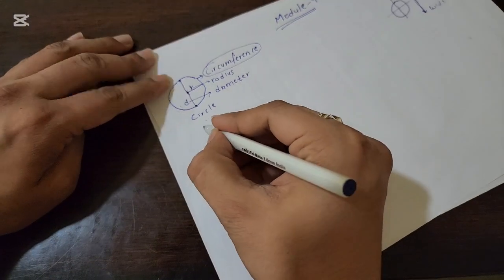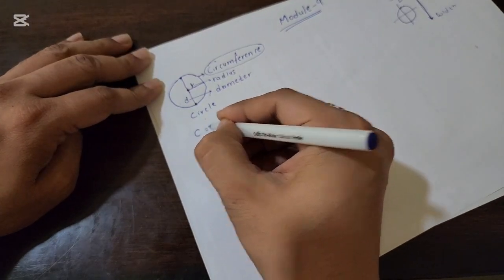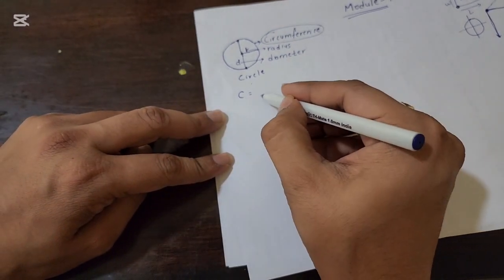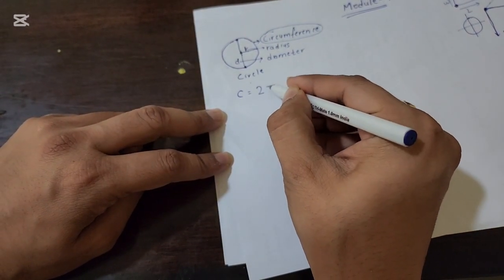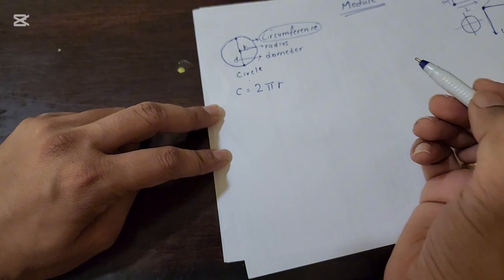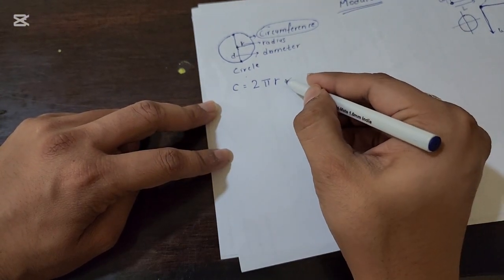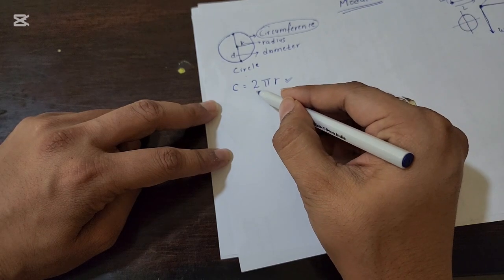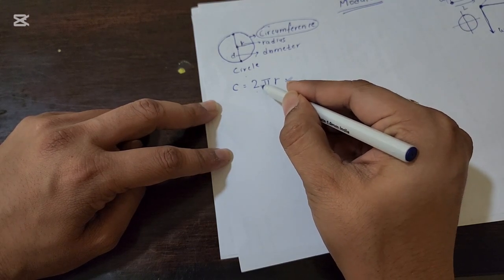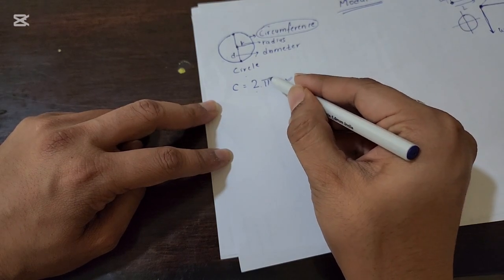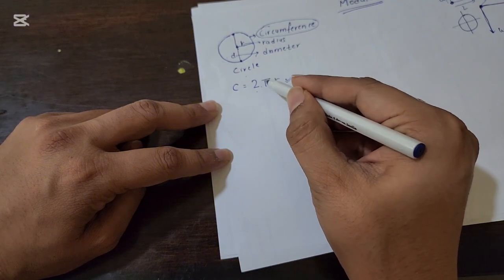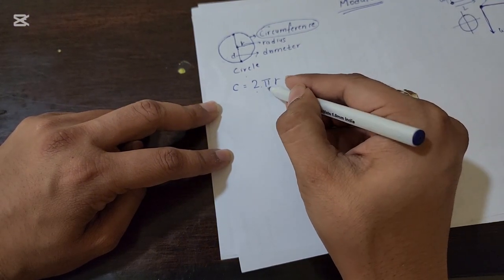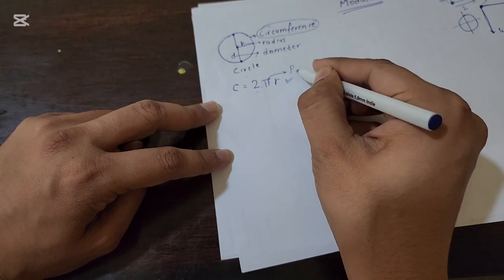The formula is C equals 2 pi r. I hope you can see properly: C equals 2 pi r. Now this is the formula. If you remember this formula, you can find the circumference very easily. 2 is simply a number, you know that, multiplied by pi. You see this symbol, it looks like a T with 2 lines, so we call it pi.